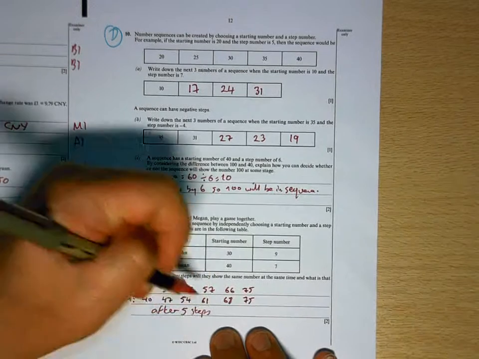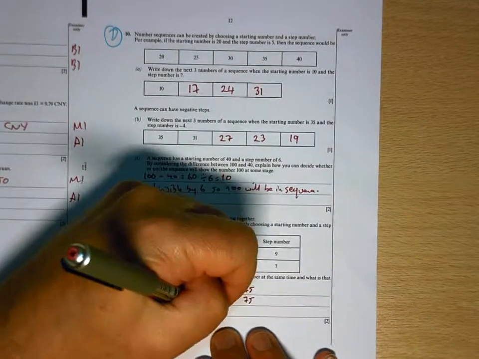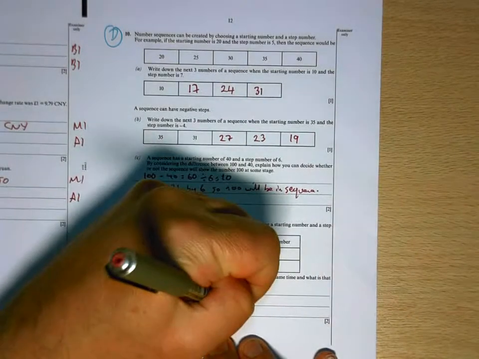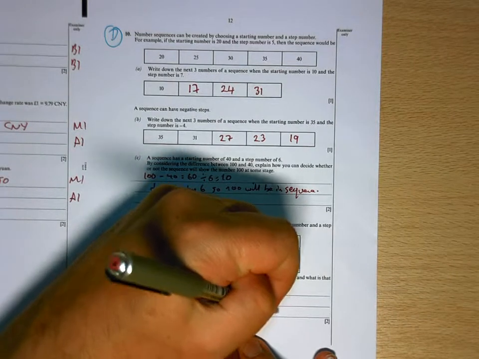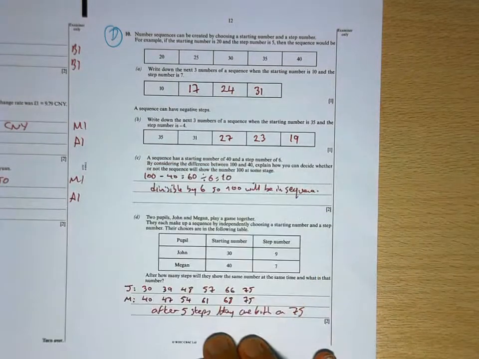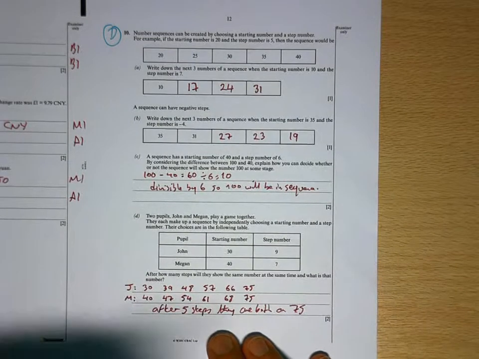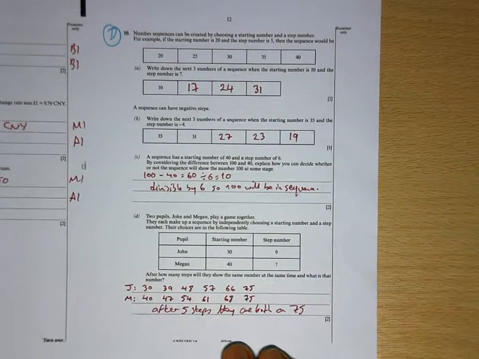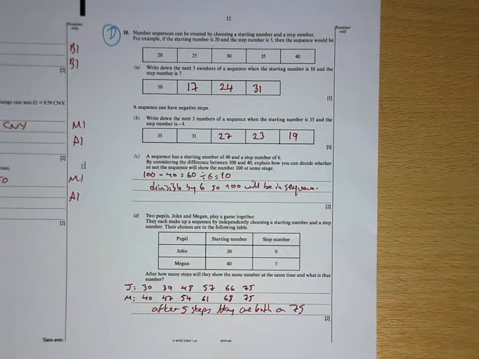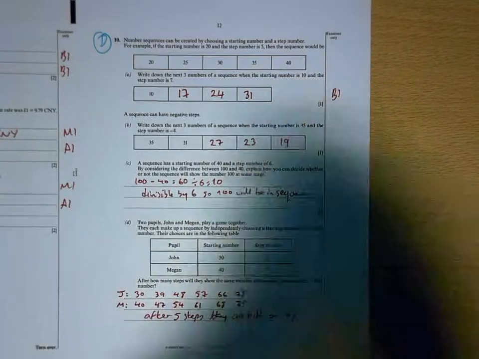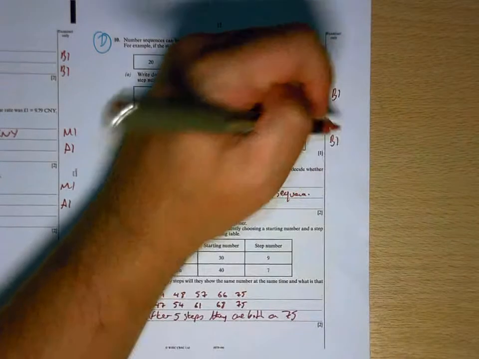After 5 steps, they are both on 75. So marks for that. One for that. One for that.